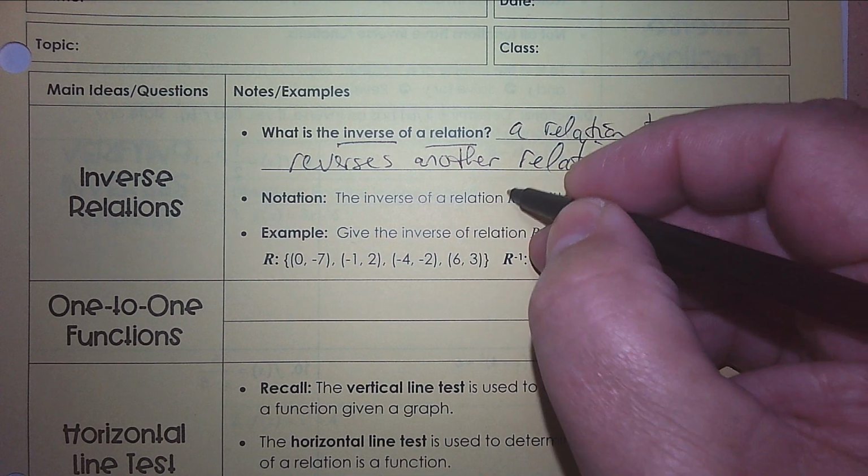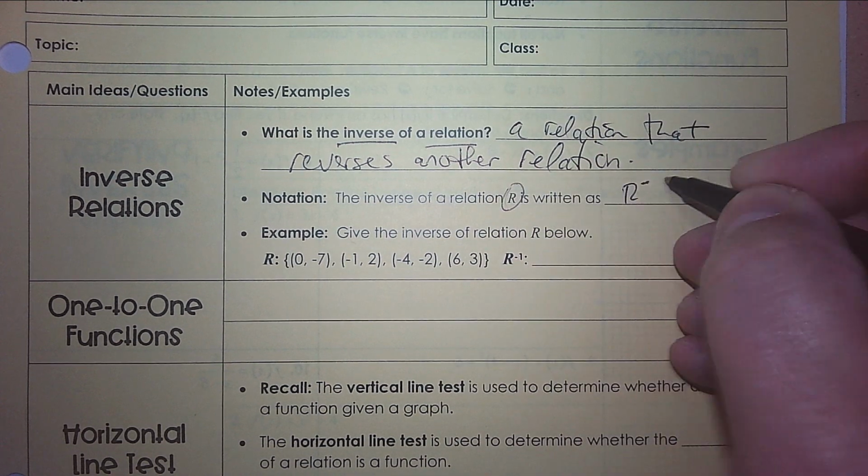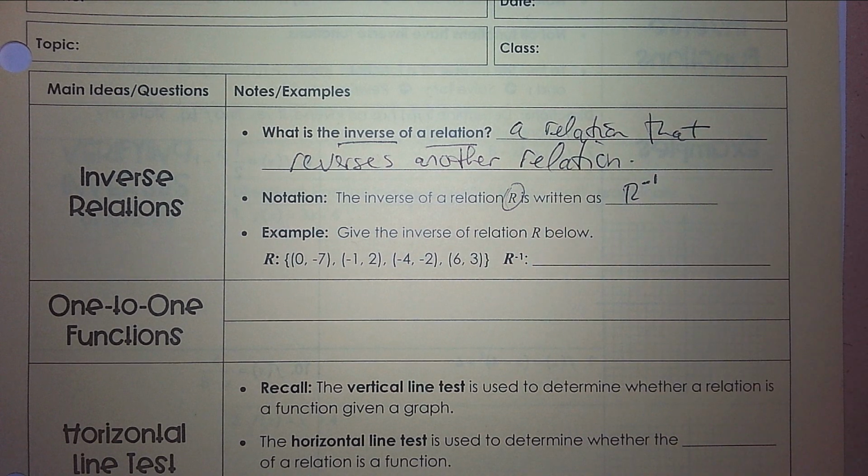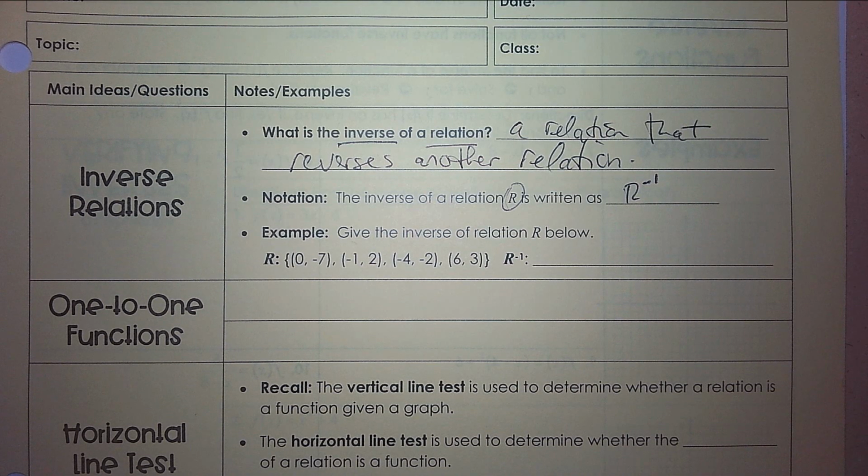So if R is the relation, the symbol we use is a little confusing because in math, that little -1 could also mean an exponent -1. That means something completely different. The symbol means inverse, but if you saw a number like 2 to the -1, that means the reciprocal.